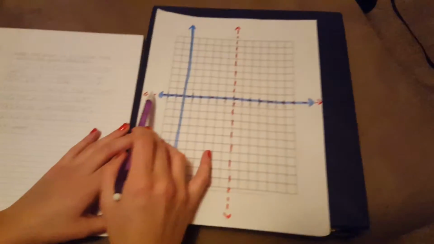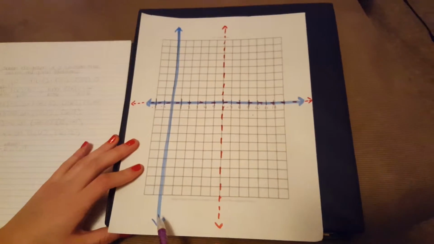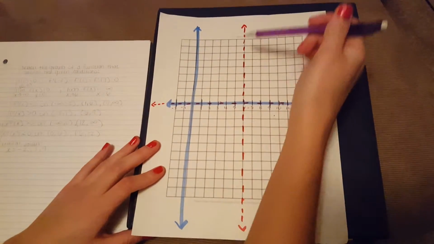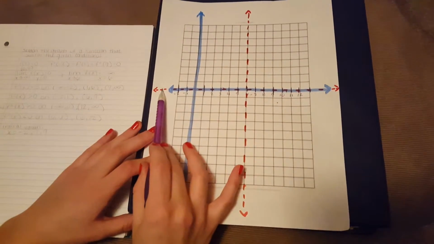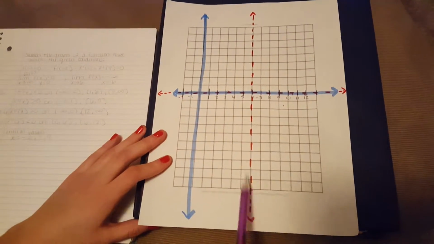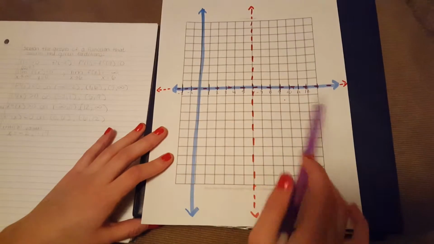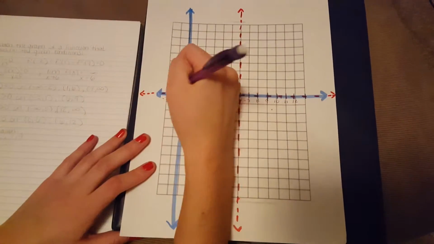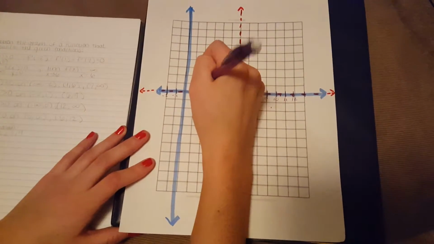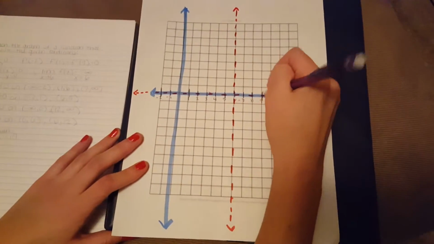So I already did our x and y axes, and then our asymptotes. We have one at y equals 0 and x equals 6, and I counted by ones. Okay, so we have our critical numbers at negative 2, 1, and 9.